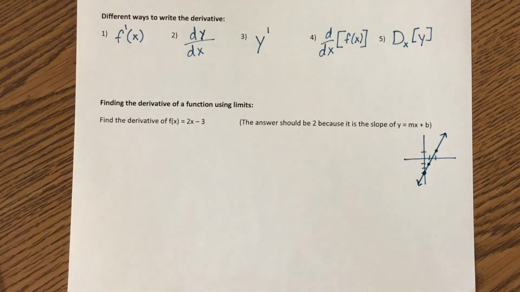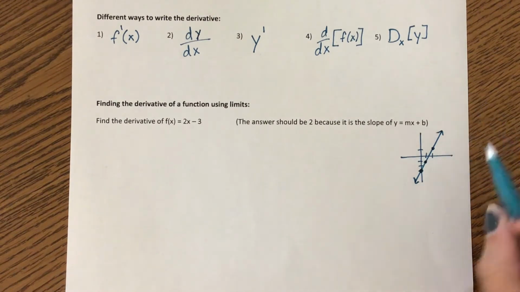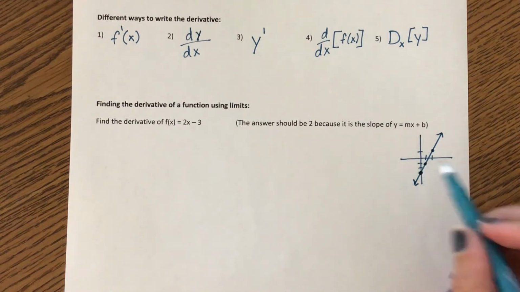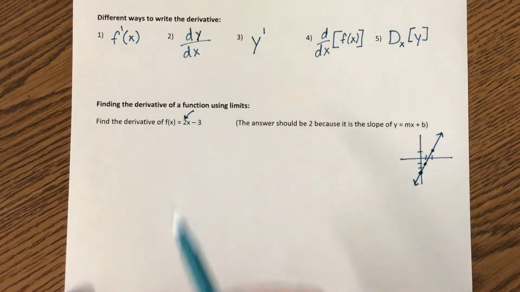What is the slope of our line? Well, a slope is literally just rise over run. And since we have a straight line, we know that we go up 2 and right 1, so our slope is 2. We could also tell that from right here, the slope is 2. But we're going to use the definition of a derivative to find that 2. We're doing that specifically on this problem because we know the answer. In future problems, we won't know the answer, or the answer changes depending on where you are in the function.